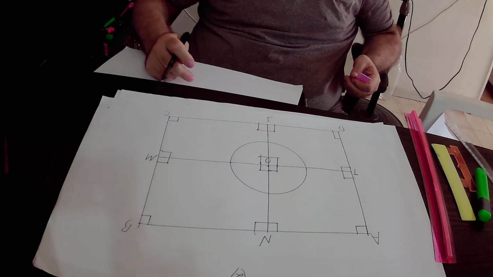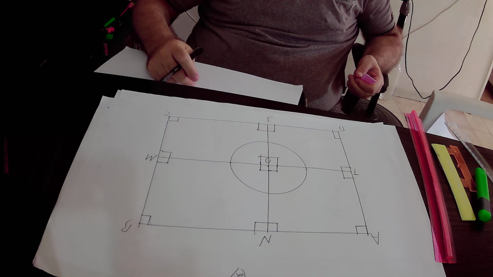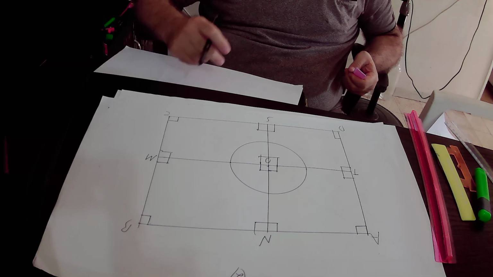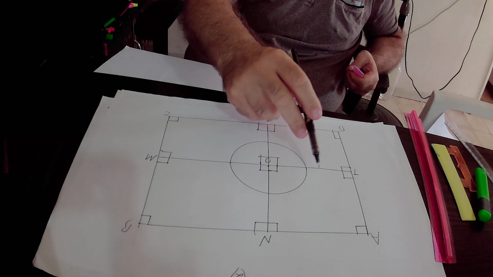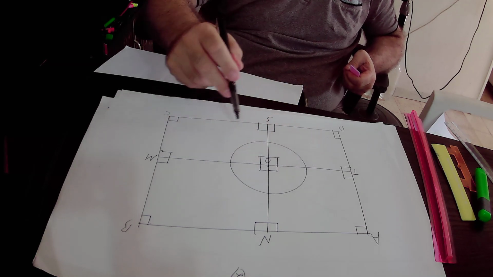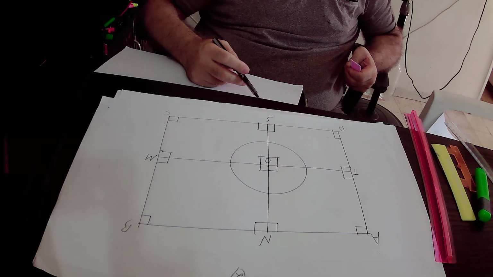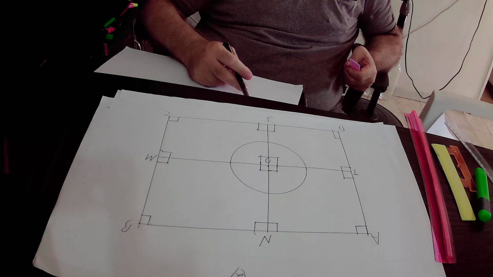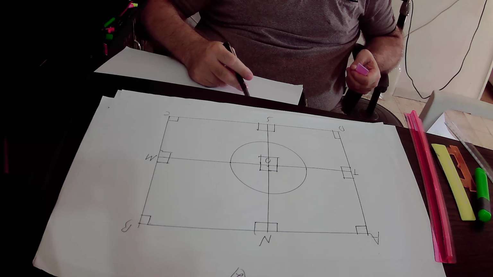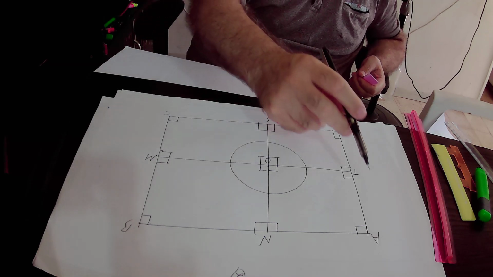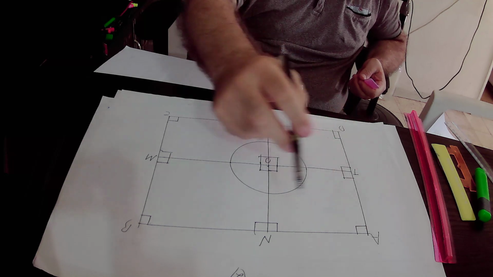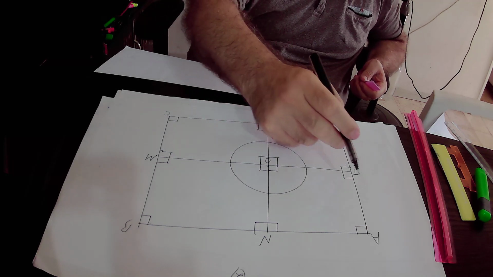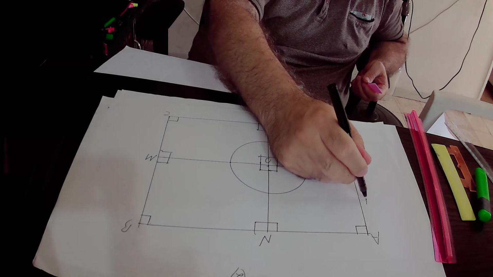So actually, we created here 4 rectangles. We have here 4 rectangles, and we know that the opposite sides of a rectangle are equal to each other. So here we define side AT of rectangle ANTO as H1.